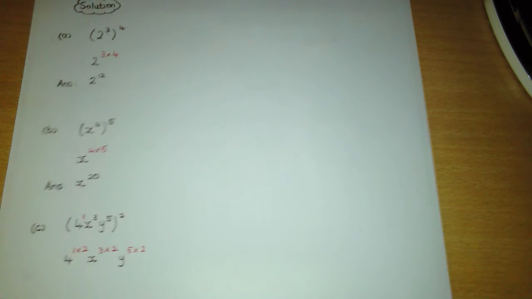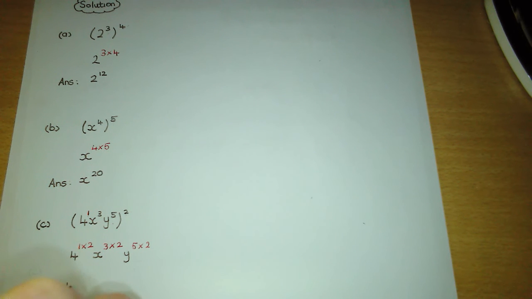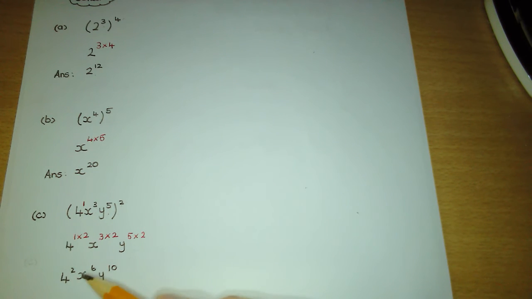So if we put it all together, we're going to have 4 to the power of 2. And then that's being multiplied by x to the power of 6. And then that's being multiplied by y to the power of 10. Now, because the x and the y have powers, you can actually go ahead and work out 4 to the power of 2.